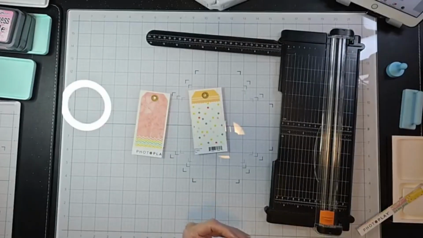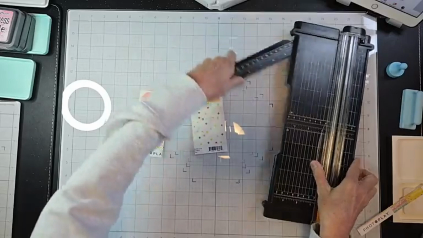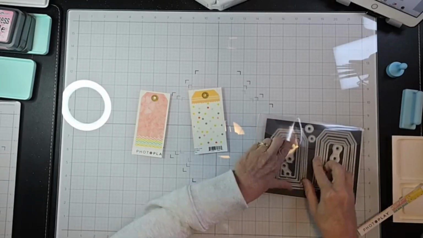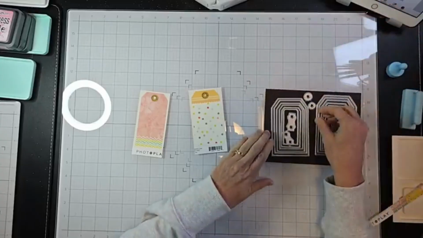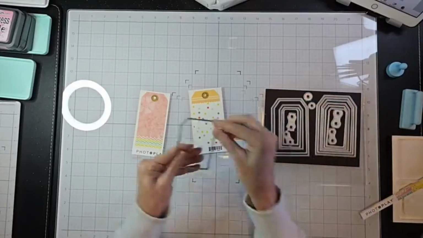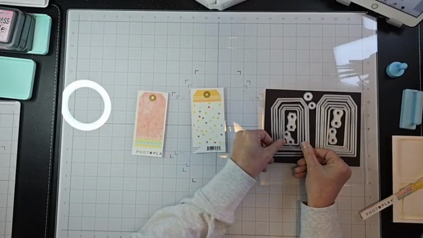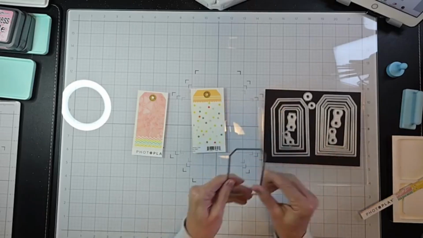And you can cut out the tags and just use them the way that they are. But it's nice, but it's boring. So I pulled out my tag dies and I thought, I wonder if they'll fit. So what I did was I pulled out, I'm just looking to see which one. I think it's this one. Yep. So if you have the pierced tag stacklets, it's the 3rd one from the outside. That's the one that fits.